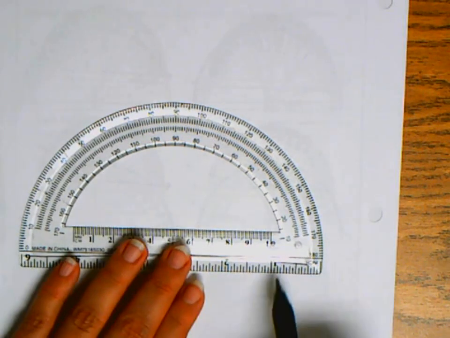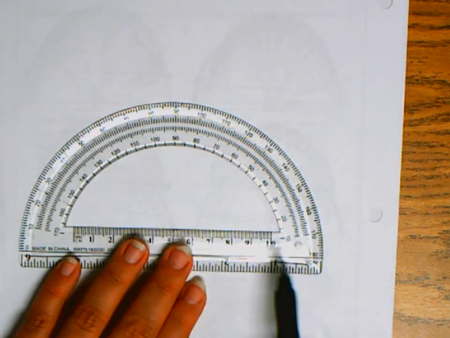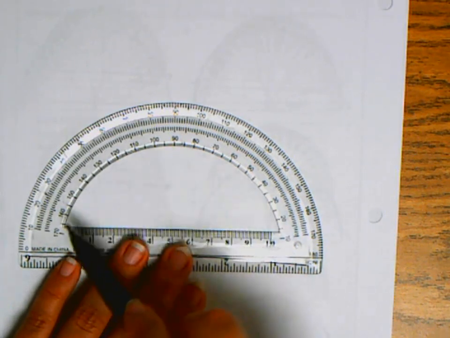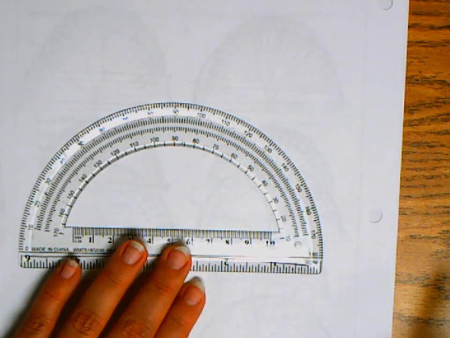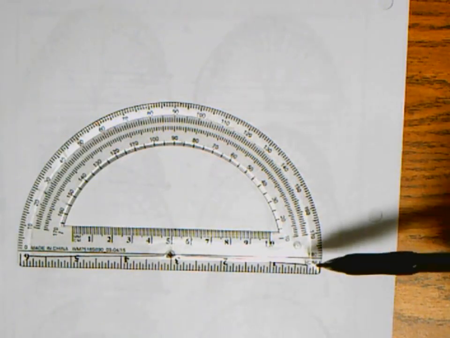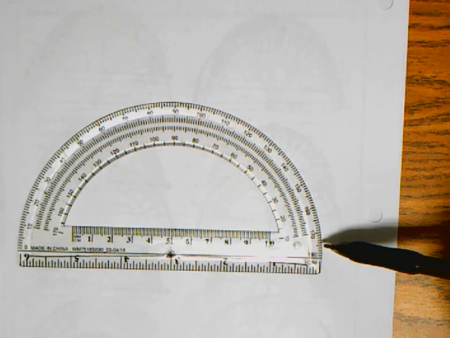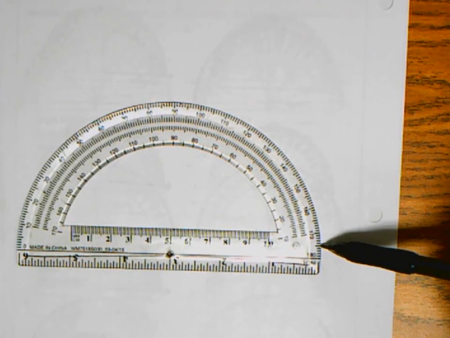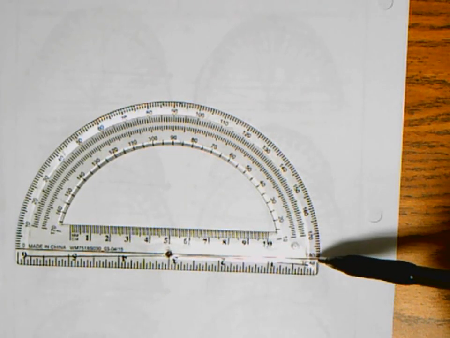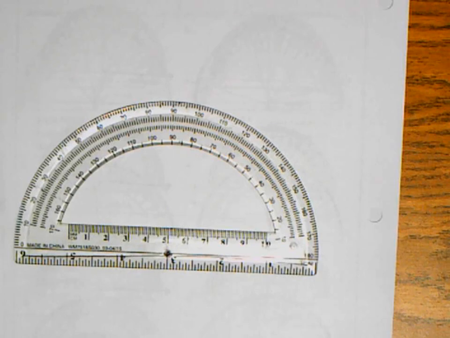On the bottom set of numbers, it starts at 0 over here and goes all the way around in groups of 10. You may have noticed there's a lot of other lines here. One of these lines, this line right here, is a little longer than the others because this line is our groups of 5. And then these itty bitty lines are our groups of 1.